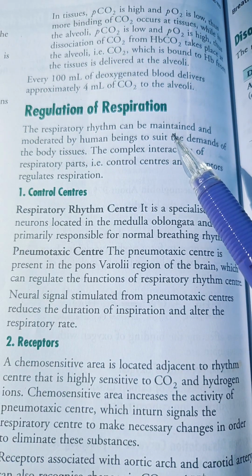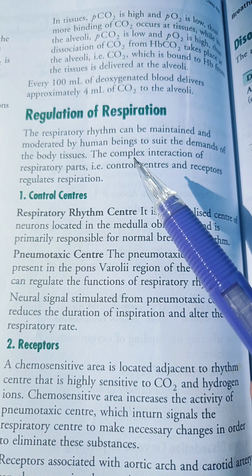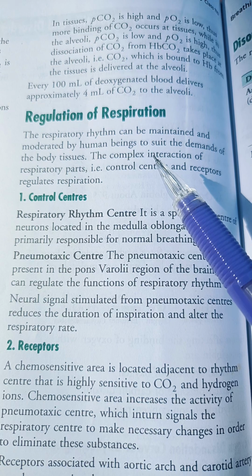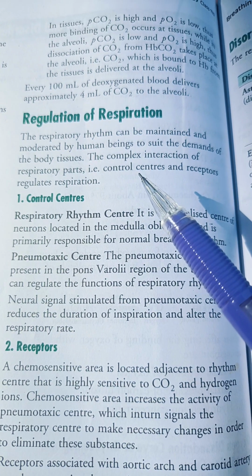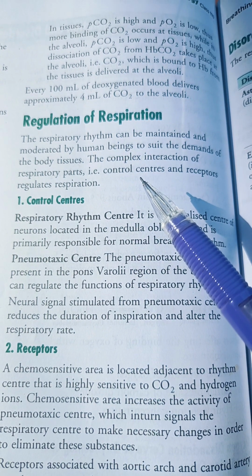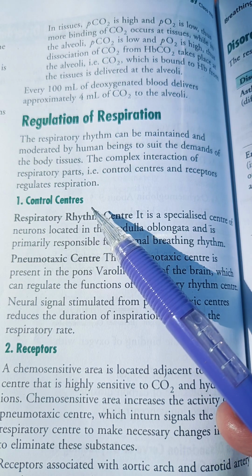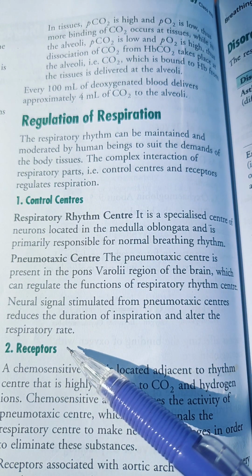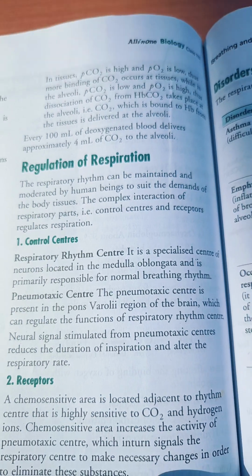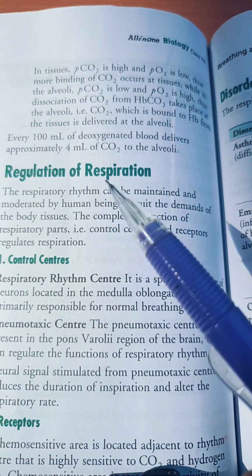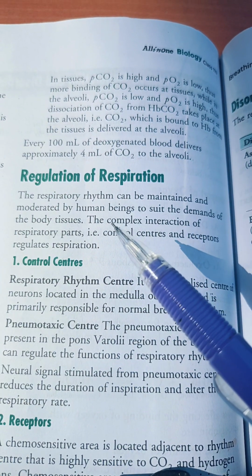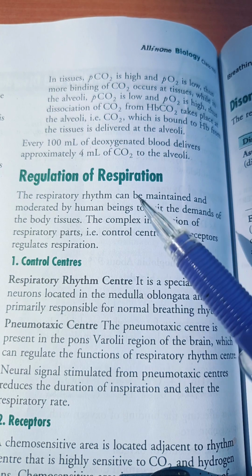Regulation of respiration. Now, how is this respiration regulated, by which factors is it regulated or controlled? By control centers and by receptors. The respiratory rhythm means how in each beat we are respiring.